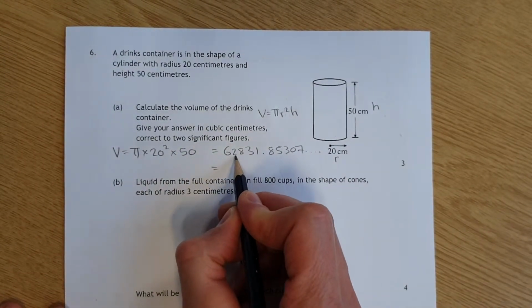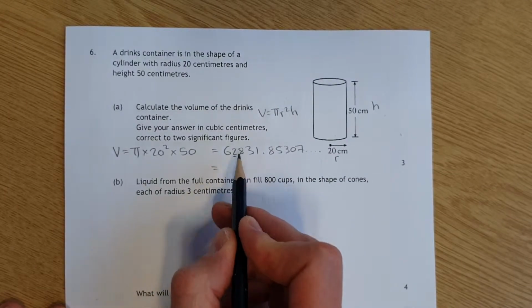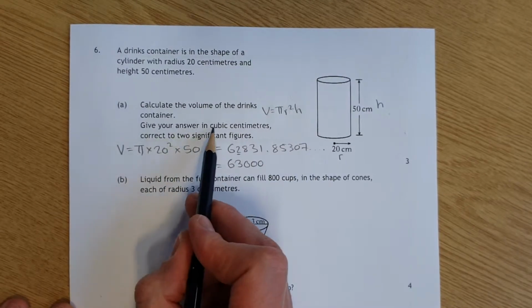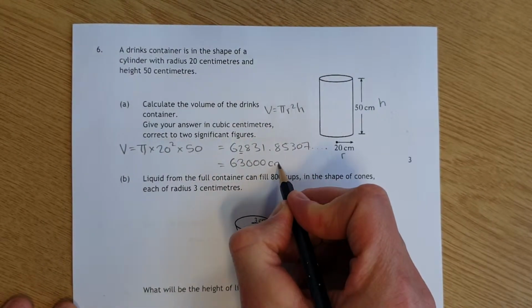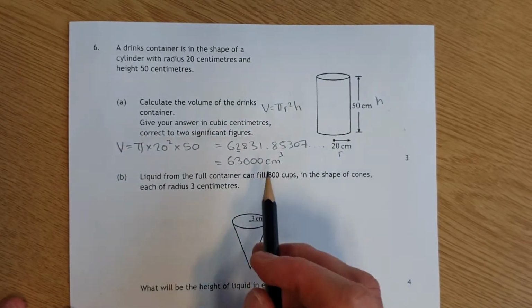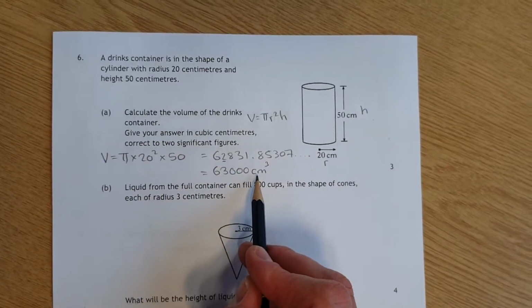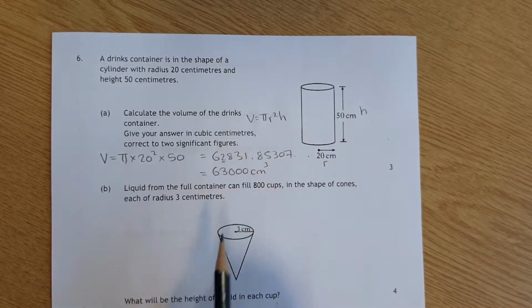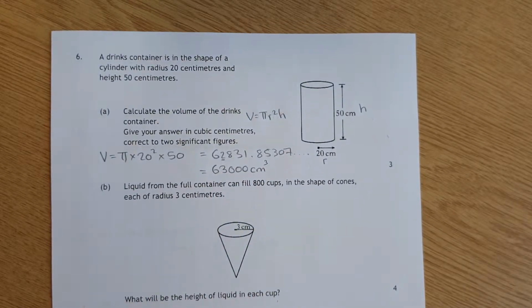So there's my first and there's my second significant figure. It's going to round to 3 because it's got an 8 next to it. So it'll be 63,000. It's asking for it in cubic centimetres, which is like so. If it had asked for it in millilitres, it would have just been the same answer but millilitres, because 1 cubic centimetre and 1 millilitre are equivalent to one another. But we can leave it in cubic centimetres here.